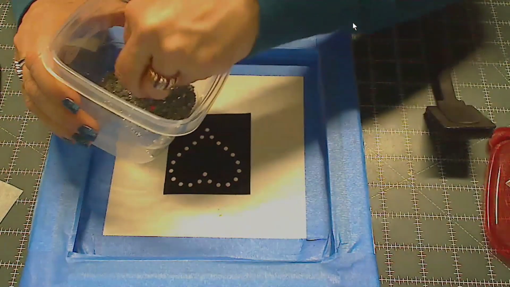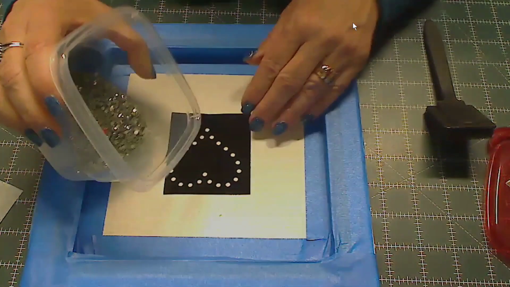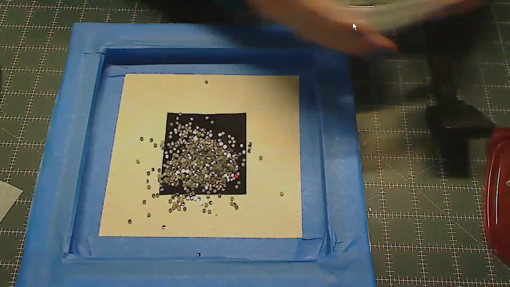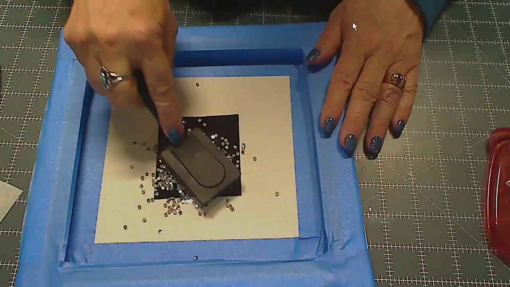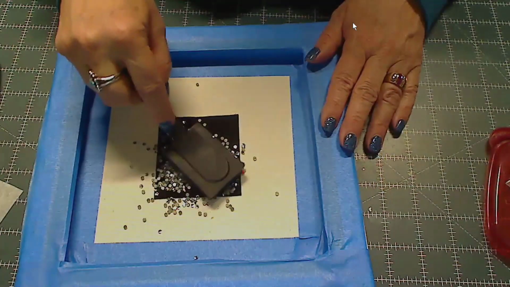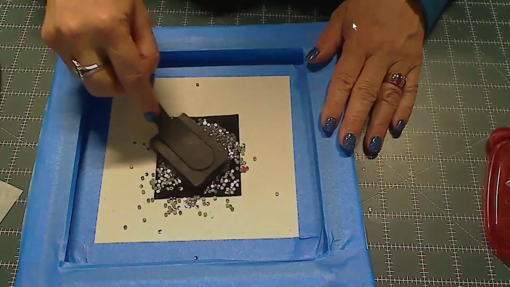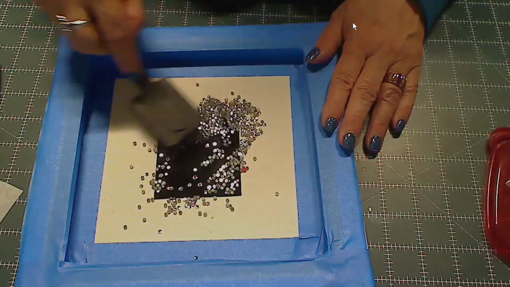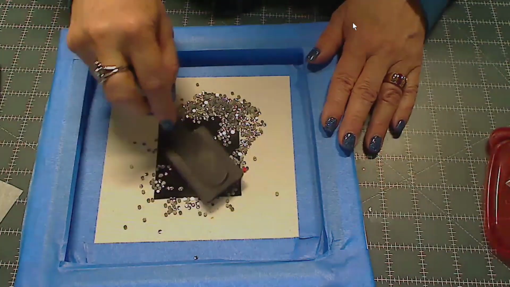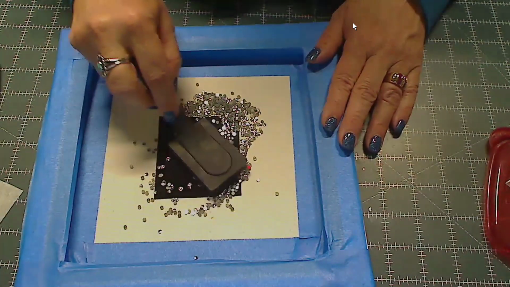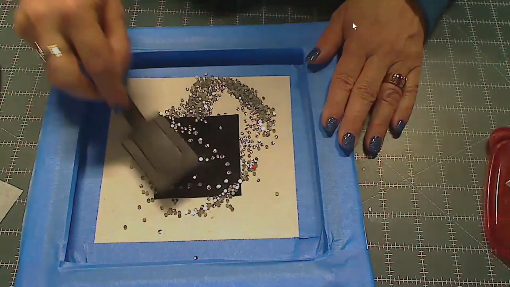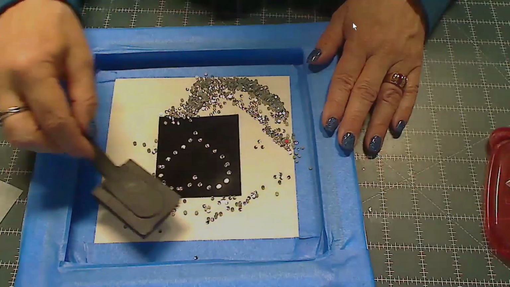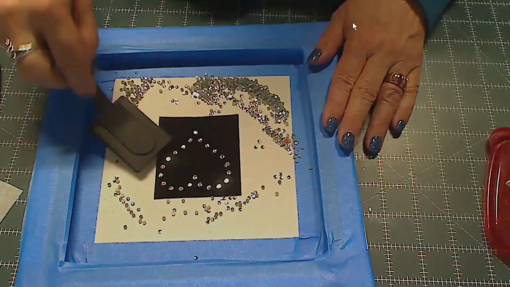Just take out a bunch of rhinestones, and you usually use a lot more than what you think, just because it makes it easier. Then you take this little brush that comes in a kit, or you can buy separately, and you just go like this around and around. I haven't done this for a while, so watch me not do very well, but we'll see. You shouldn't have to put any of them in by hand. Okay, I think I've got it all covered.